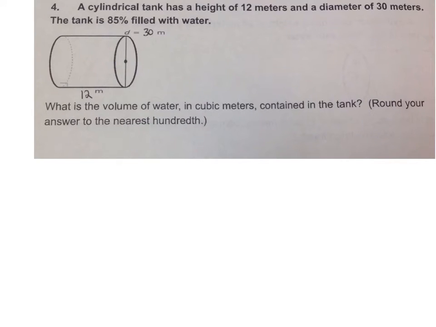All right, let's go to the next one. On this one, you have a cylindrical tank and it has a height of 12 meters and a diameter of 30 meters. Then the tank is only 85% filled with water. So this again is just like number 2, but we go ahead, we figure out the volume first. Pi times radius squared times the height. You guys do 3.14 times the radius. The radius is not 30, it's 15 because it's half the diameter. Then times the 12.